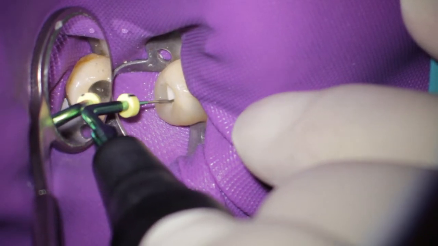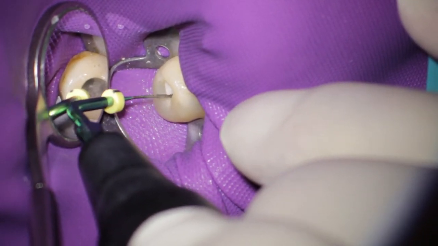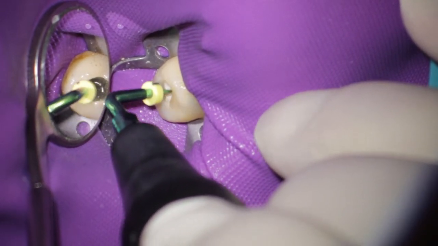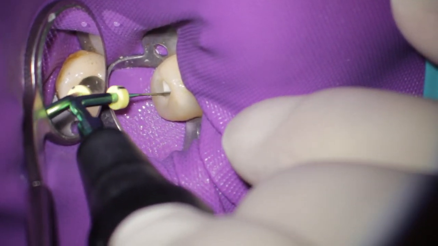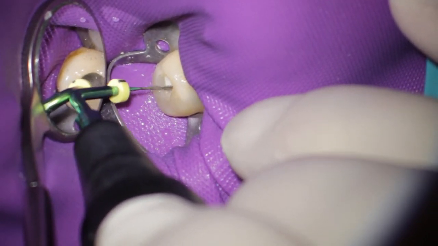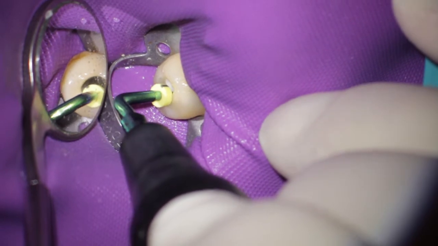You heard this a few minutes ago in my lecture about the theory of acoustic streaming, and now you can see it in real life. You have to try it at your next treatment. Gently pull the tip out of the fluid and watch what happens.